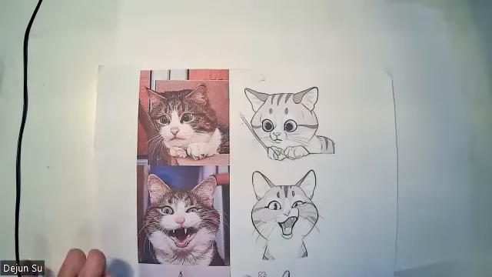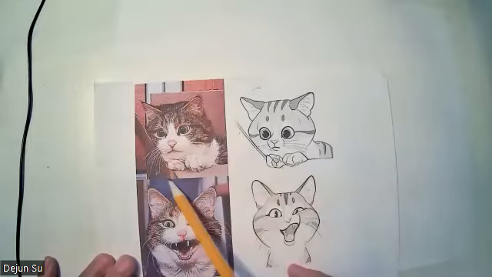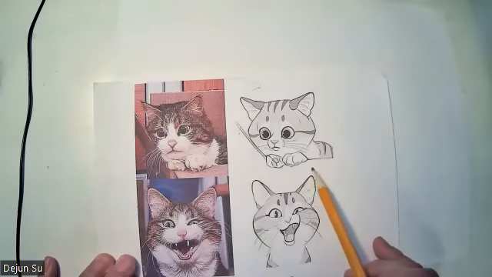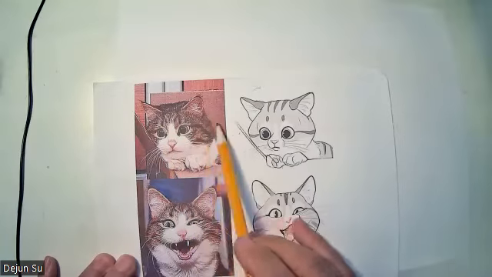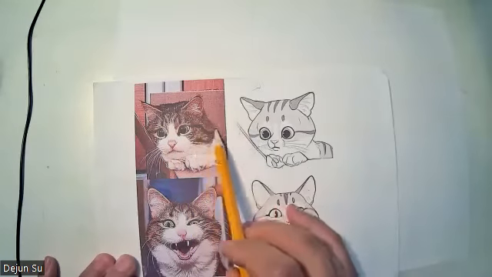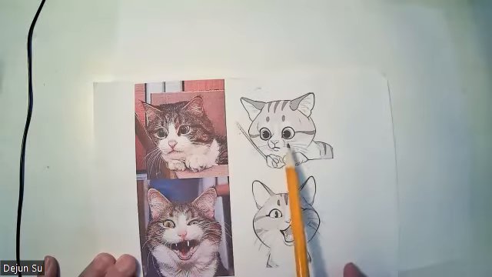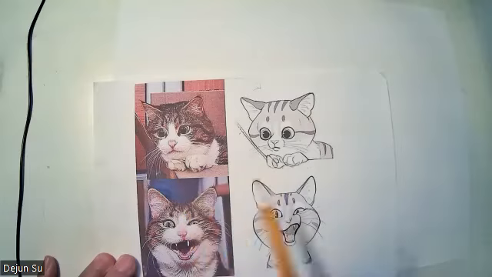Okay, this is kind of a practice. How can we go from a real cat to the caricature-looking cat? So it needs some explanation, interpretation from this one to this one. You see, not everything is the same, and this is where we catch the funny part.